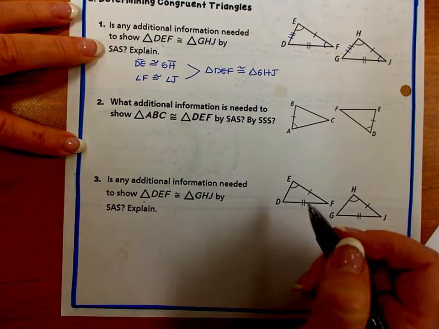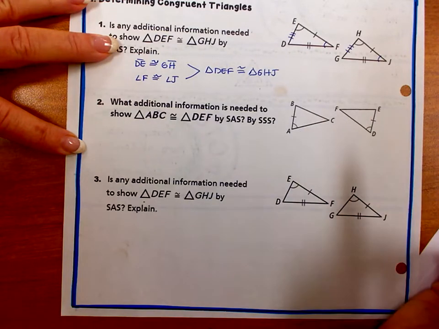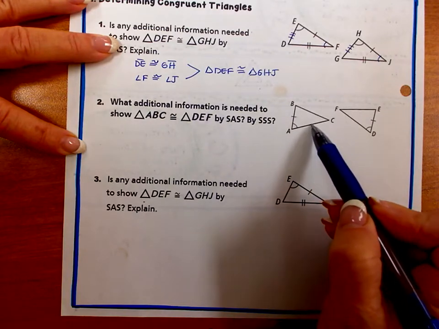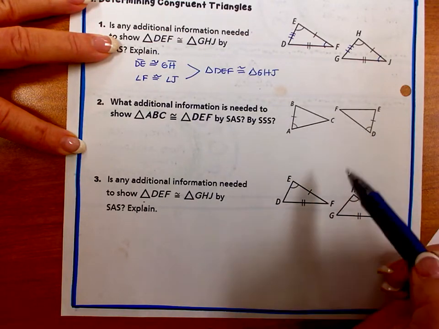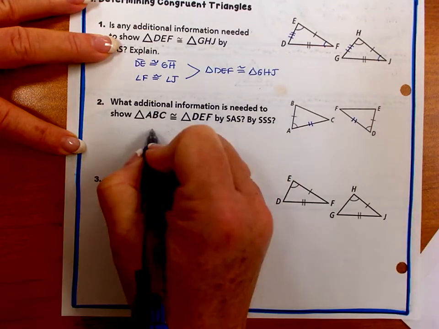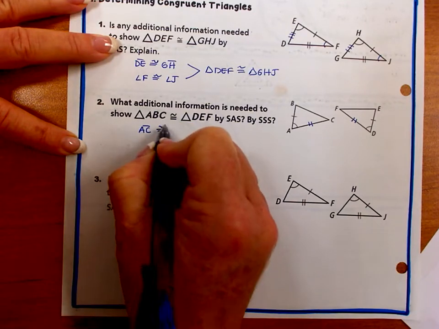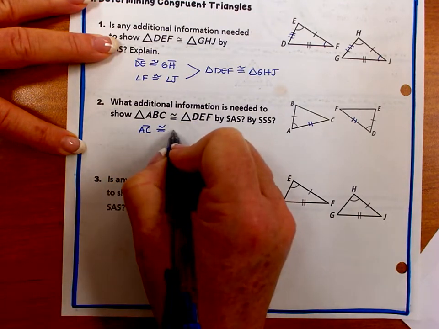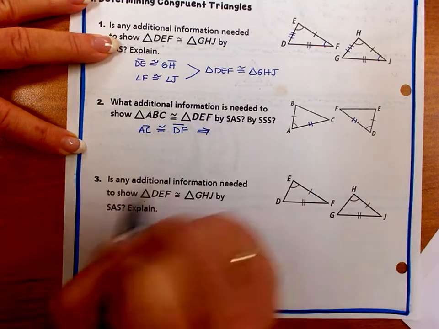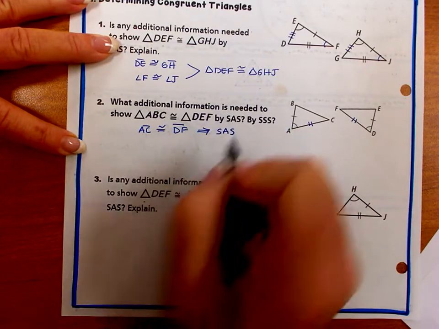In the second one, we have ABC and DEF, and we want to use side, angle, side. So for side, angle, side, we are going to need to know that these two sides are congruent. So we would have to say side AC is congruent to side DF, and if we know that, then we'll be able to say that the two triangles are congruent by side, angle, side.